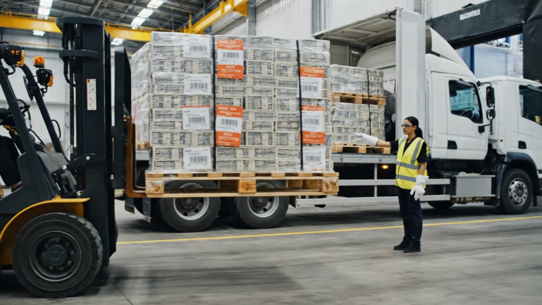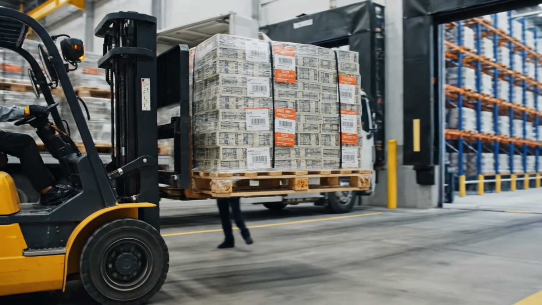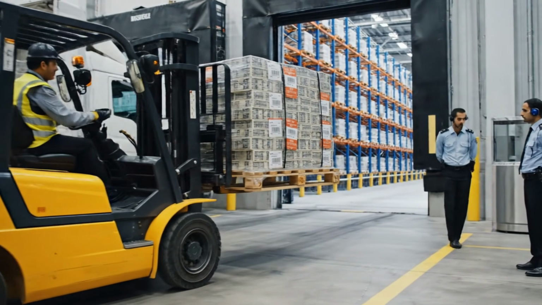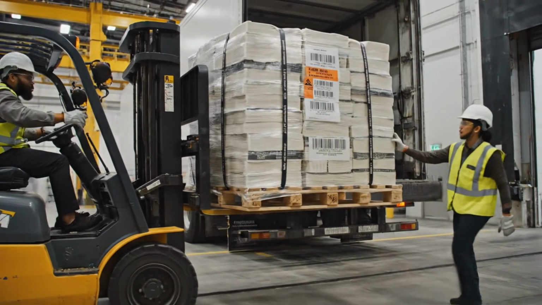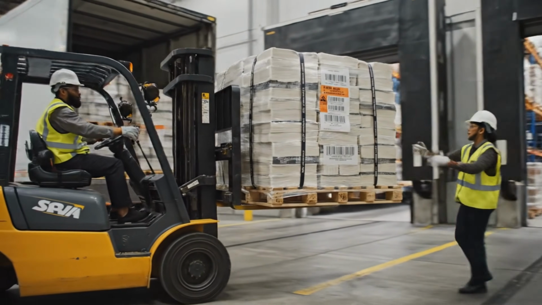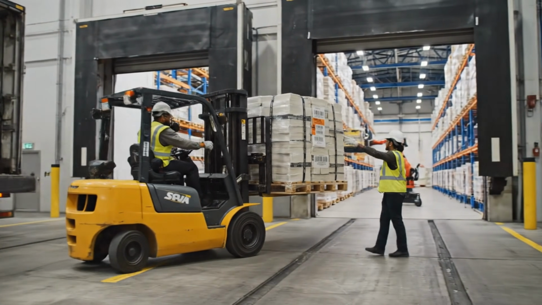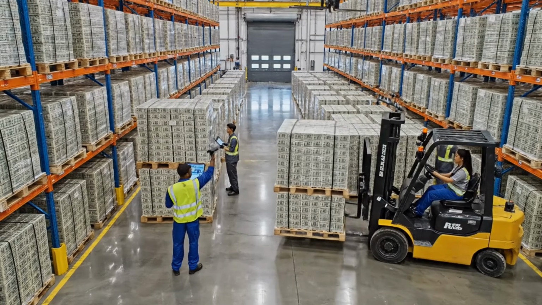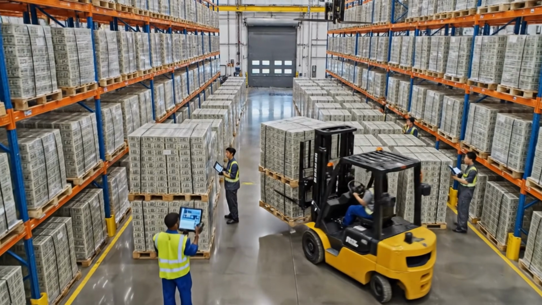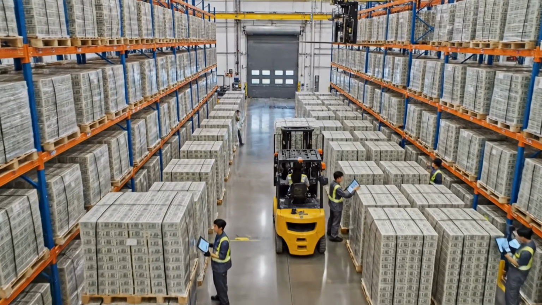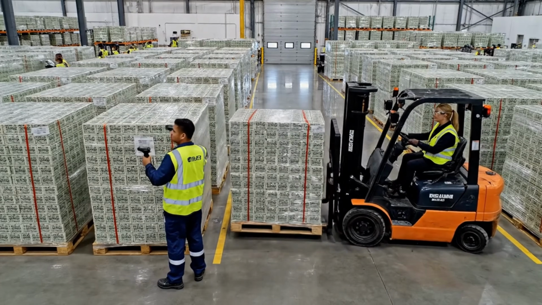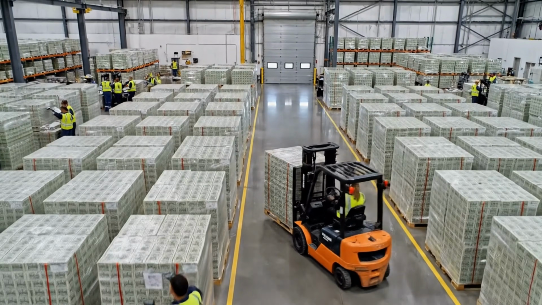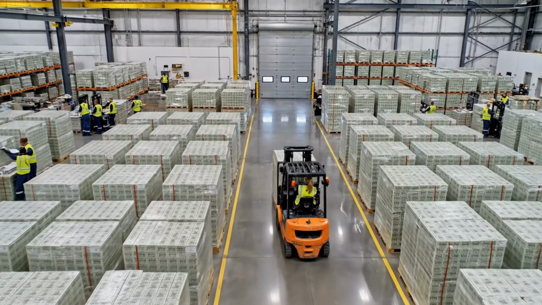Specialized currency paper arrives under strict supervision. Each pallet is logged, tracked, and prepared for the printing line.